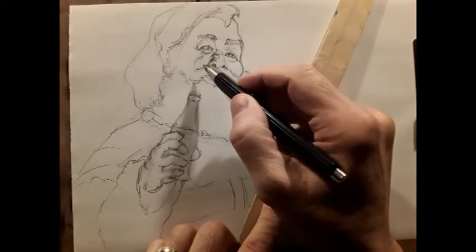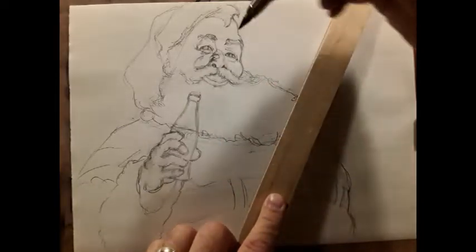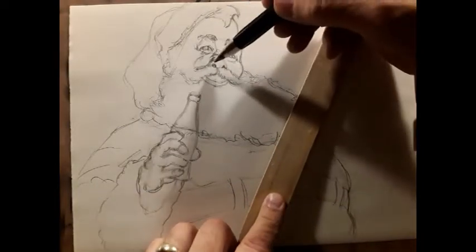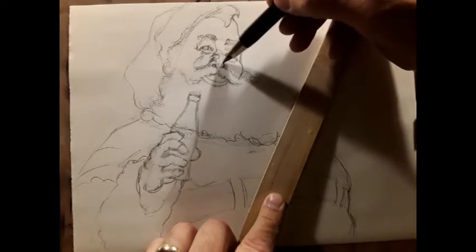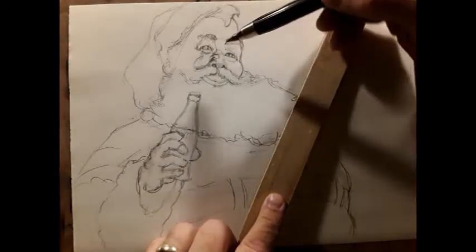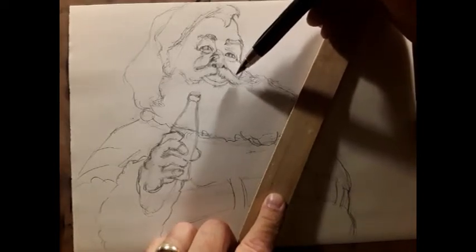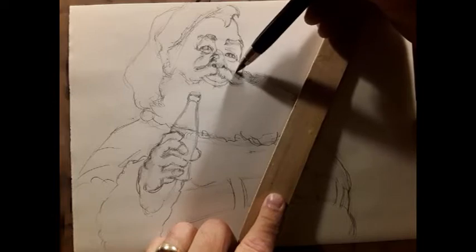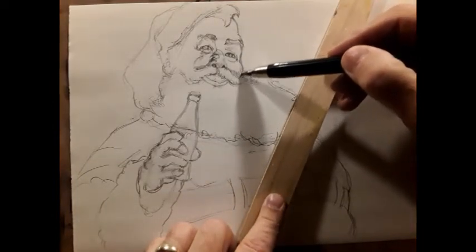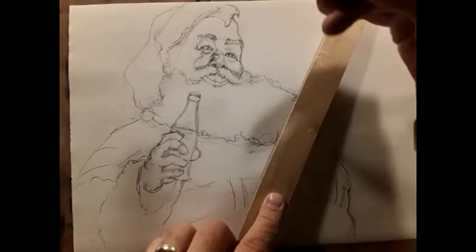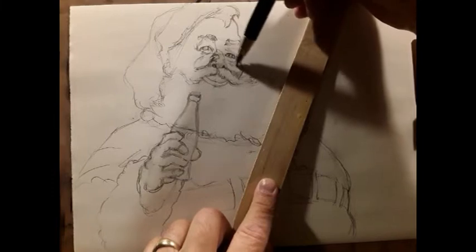If I don't have the face right, none of the other parts of the body will make it look like that person. I mean, I could spend all day detailing a person's hand, but if the face does not look like that person, it's not really going to help too much.